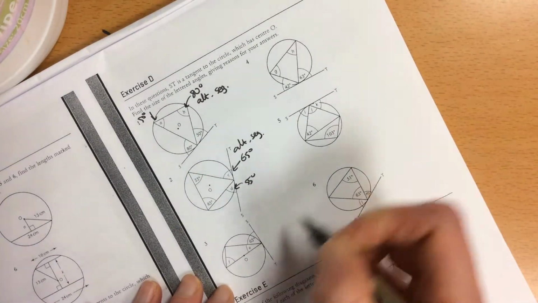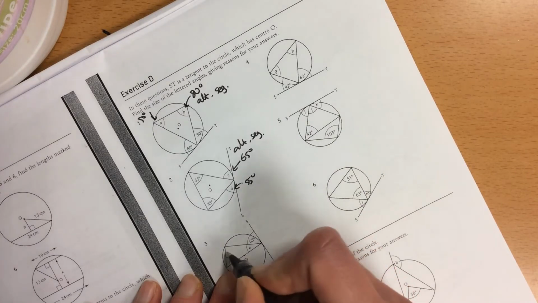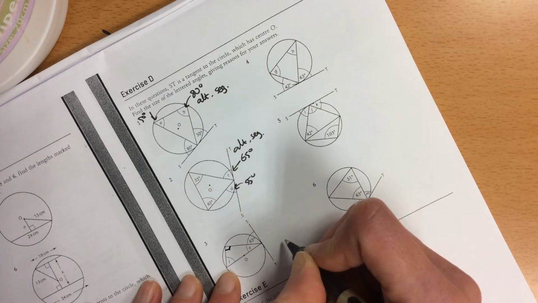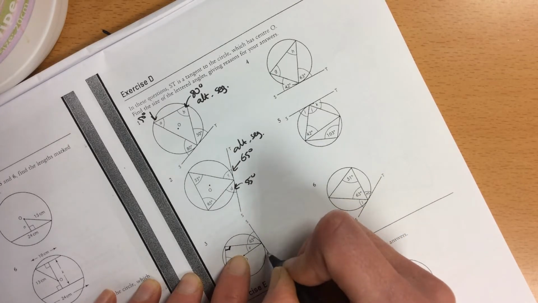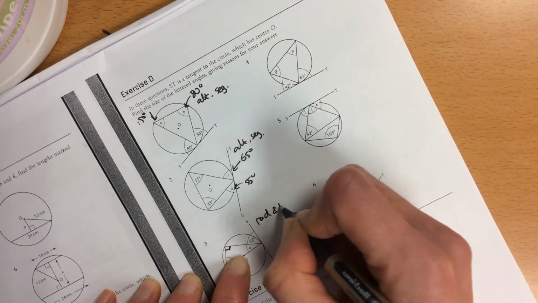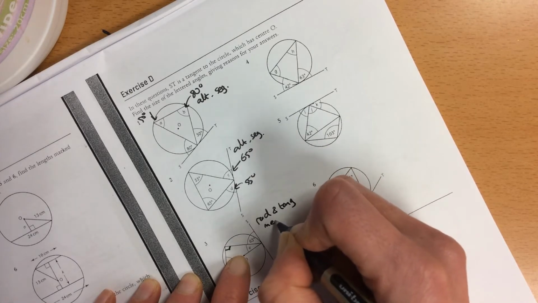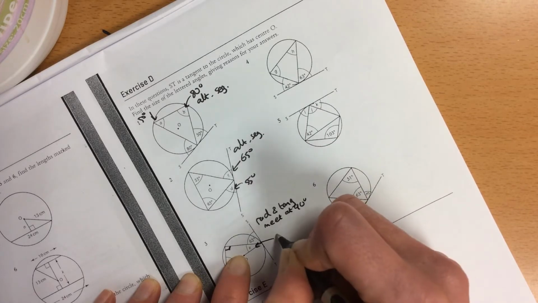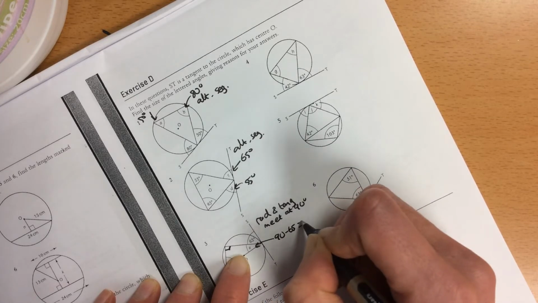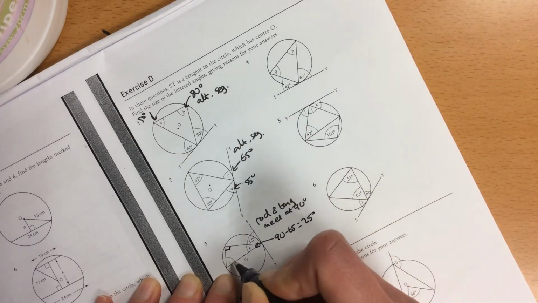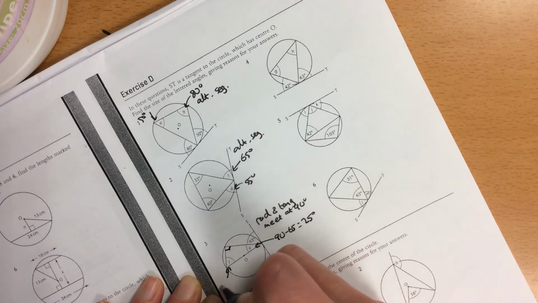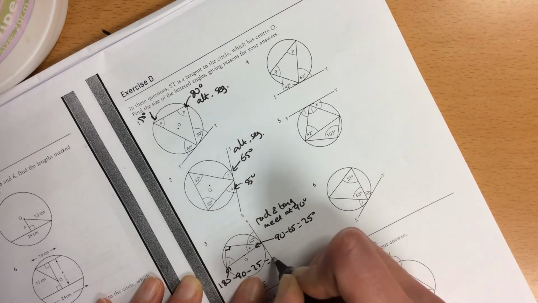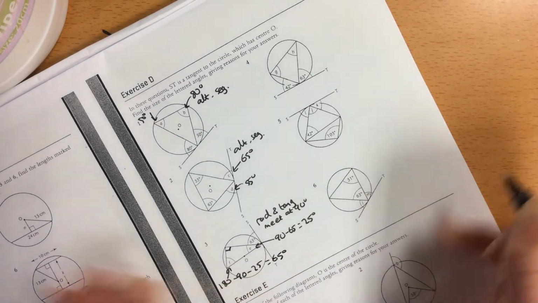Down here, can you see the triangle? Diameter, that's 90. Can you see the radius and the tangent? So radius and tangent meet at 90. So this angle in here is 90 minus 65, which is 25 degrees. So to work out F, you've got a triangle. So 180 minus 90 minus 25 is going to be 65 degrees.